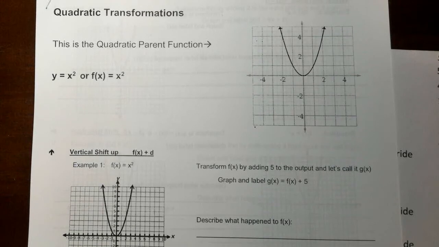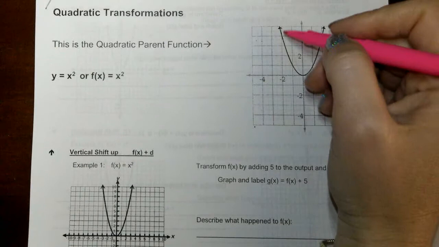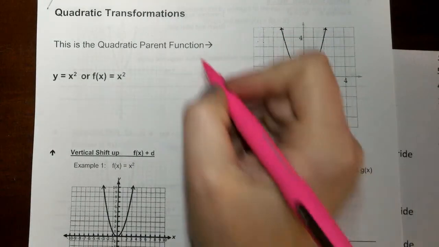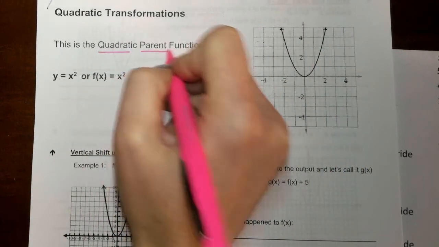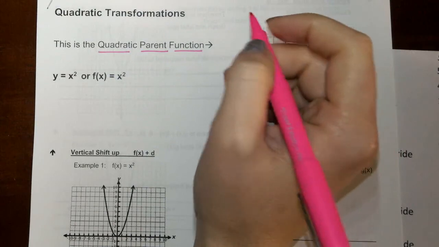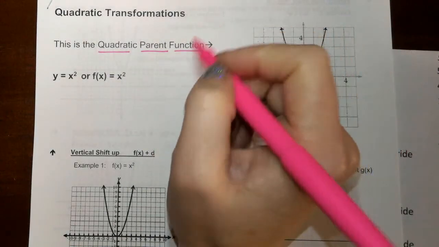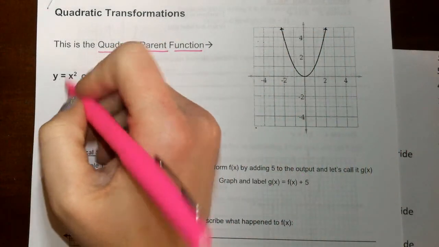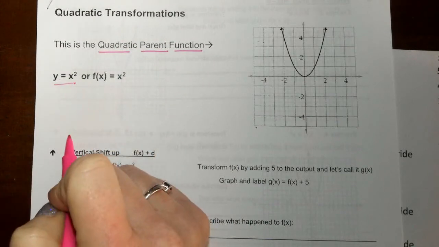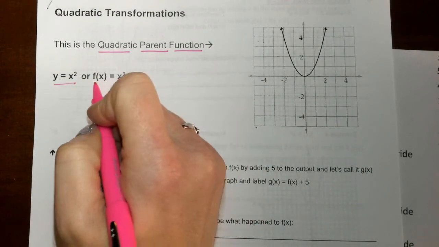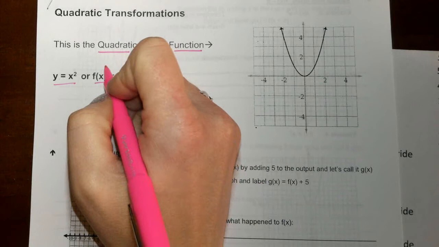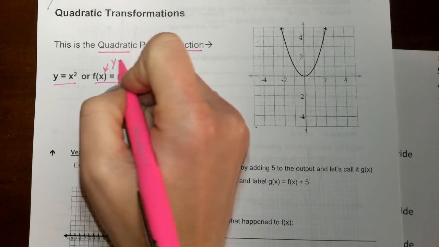So this graph right here, this parabola, is what we call the quadratic parent function, okay? And it's represented by just y equals x squared or f of x equals x squared. You know that f of x is the same thing as y equals.